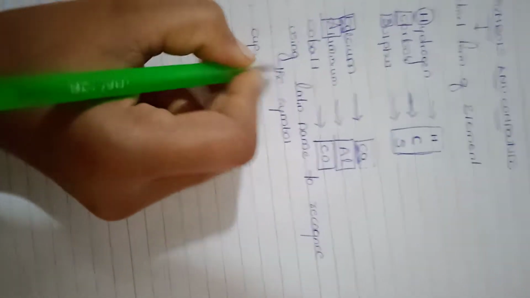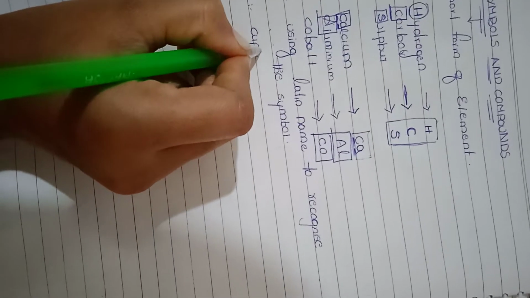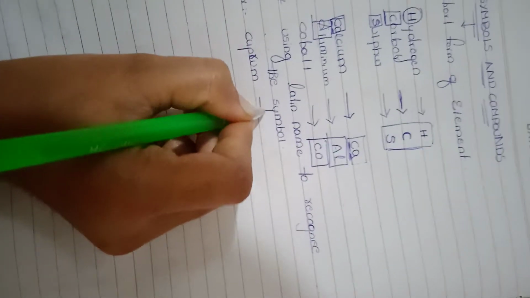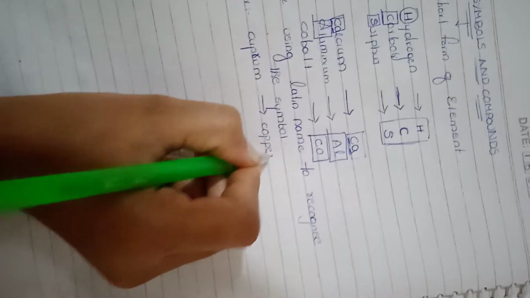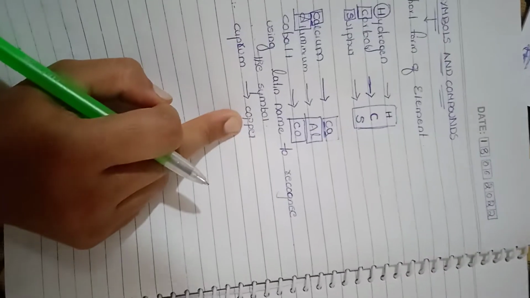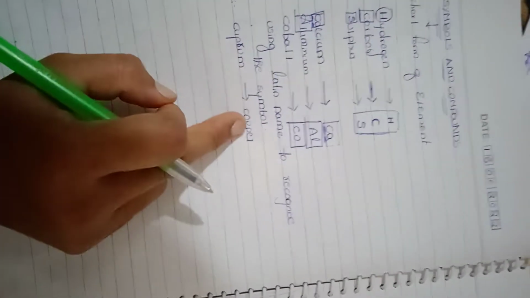For example, cuprum. What is the Latin name of copper? Cuprum.